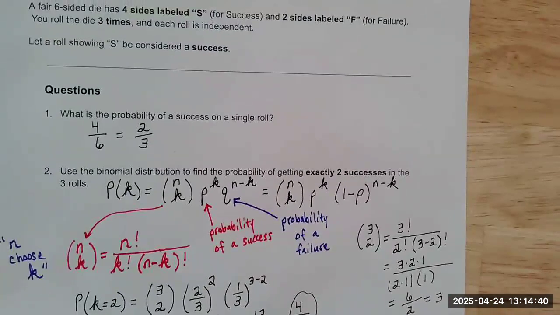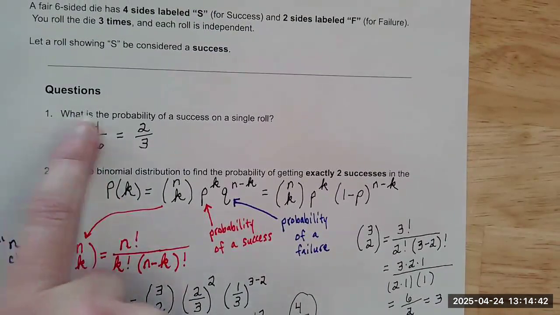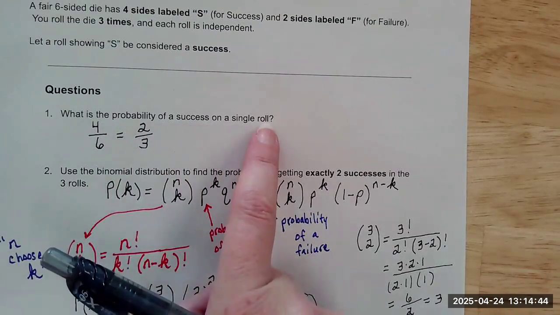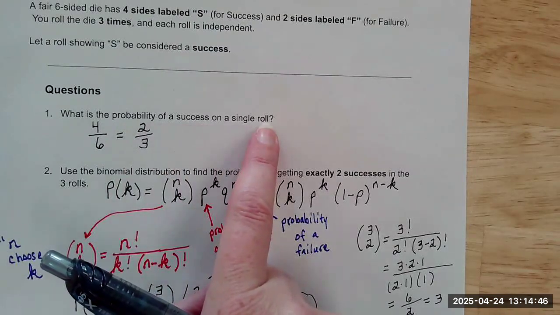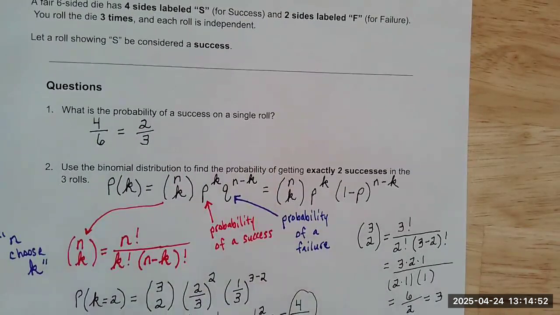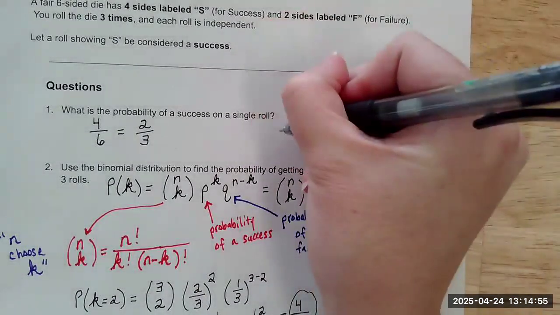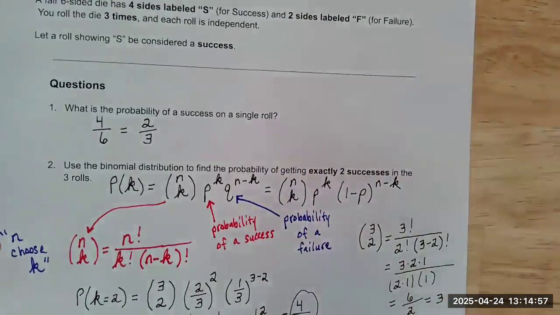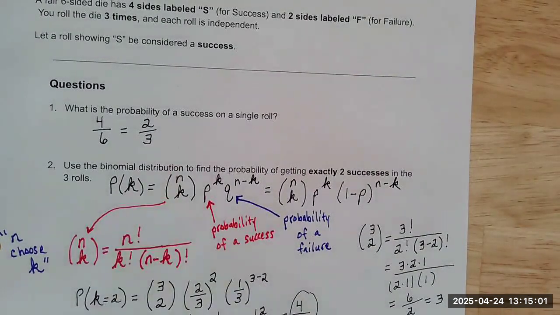Okay. So the probability that none of them is an S, we didn't actually talk about that as a separate problem up here, but the probability of getting a success on a single roll is 2/3. What's the probability of getting a failure on a single roll? One third, right? Because the probability of a success is the complement of a failure. So it would be 1 minus this 2/3.